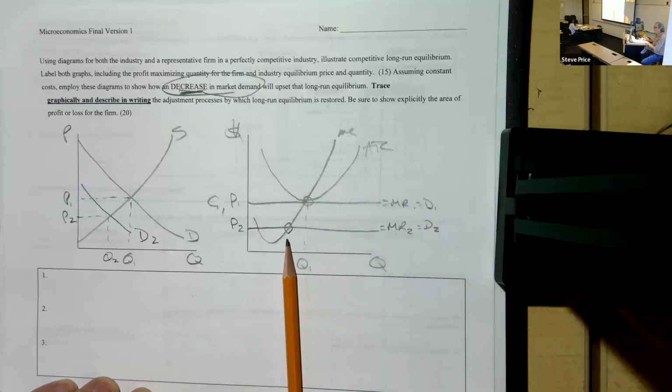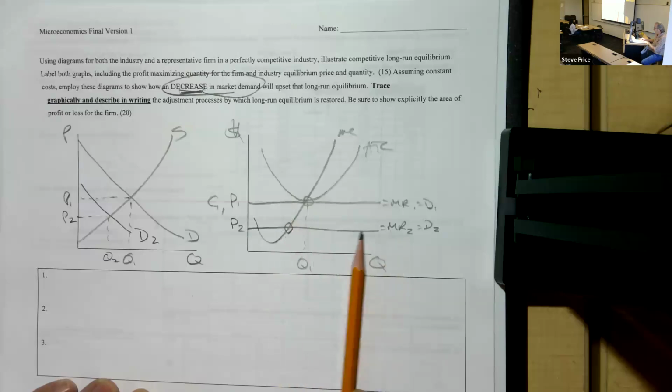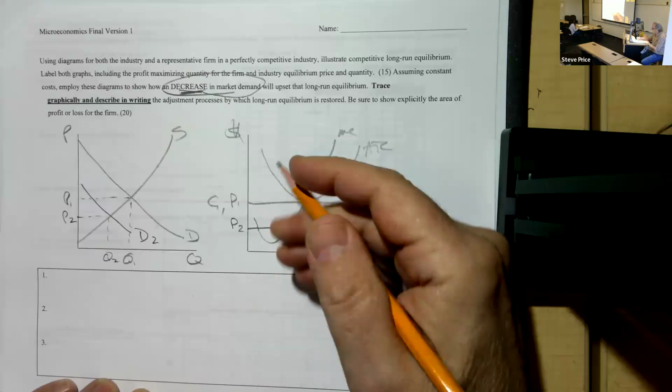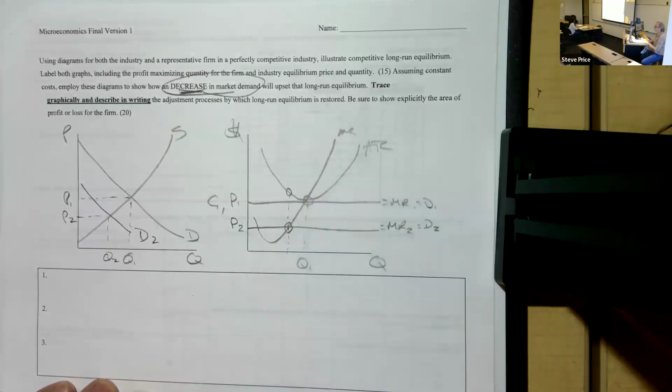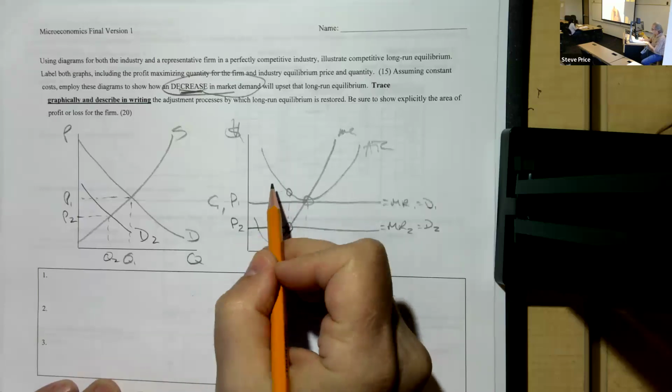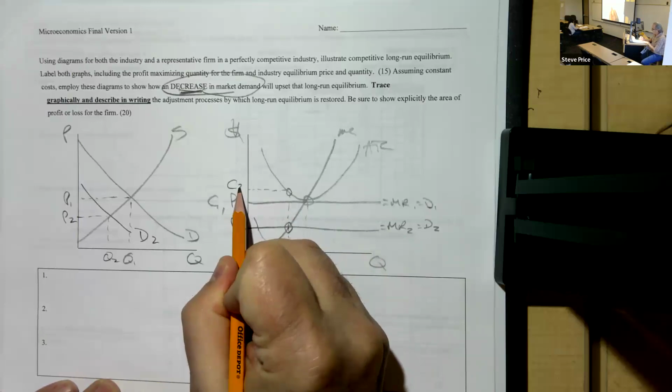Notice here, this one, here's our quantity, but you're going to have to take it up to the ATC curve to determine your new cost level. So there's the intersection between MR and MC for the new marginal revenue and the old marginal cost. So note here, you're going to need to go down and all the way up to ATC. That's going to be our C2.